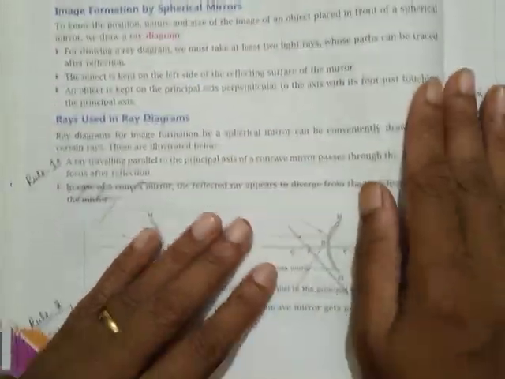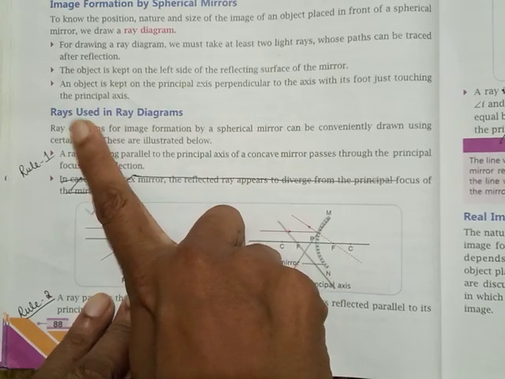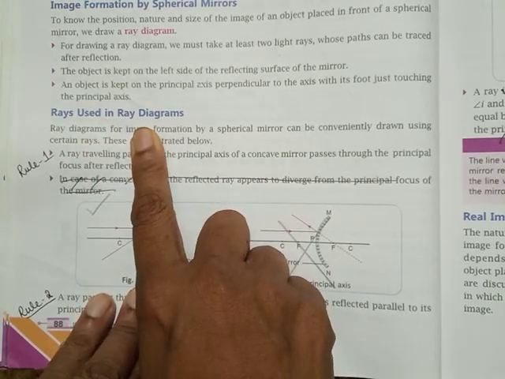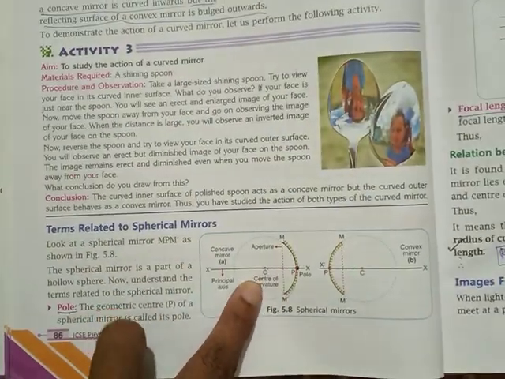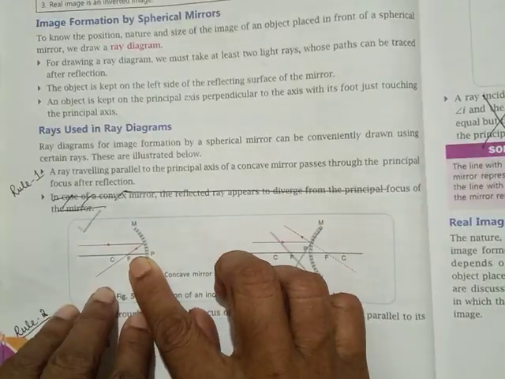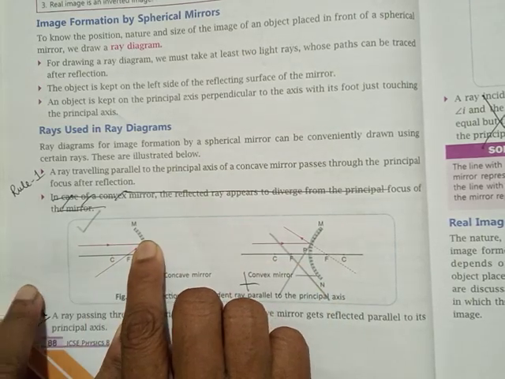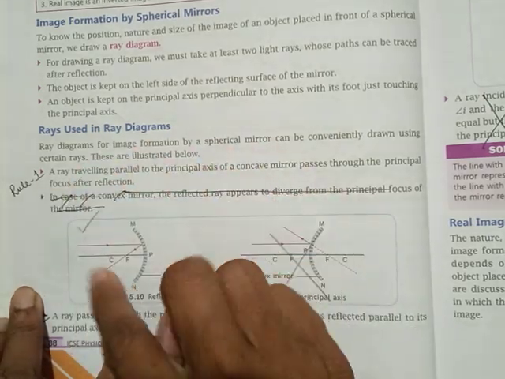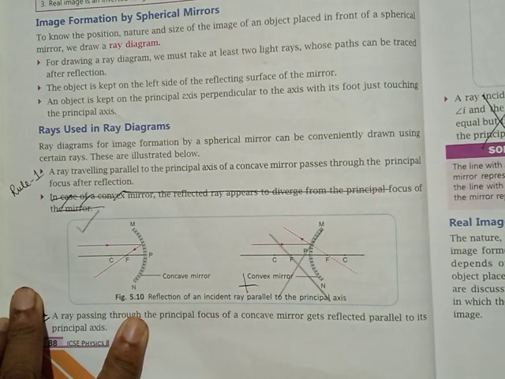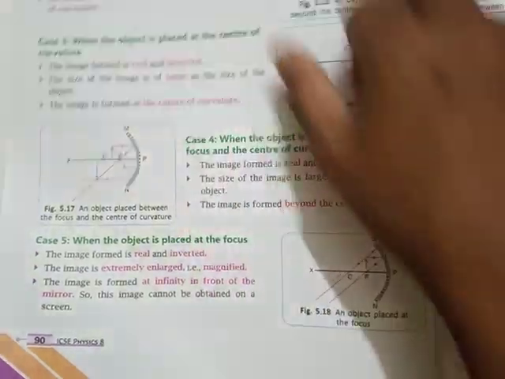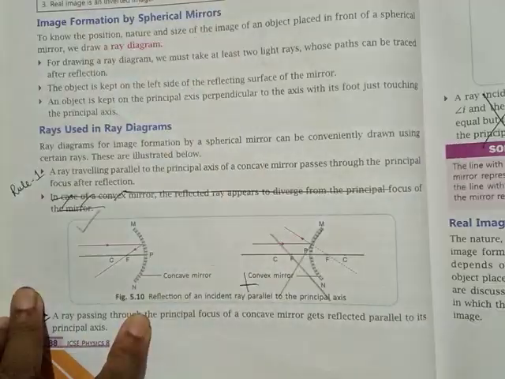So this part we'll do later. Now we come to this one, rays used in ray diagram. Now this chapter, if you see, will have lots of diagrams, okay? And these diagrams are called ray diagrams. Ray diagrams means light rays coming from one point, after reflection will go here. And they'll usually be straight lines coming from a place and then getting reflected in a particular way. So these are all called ray diagrams, okay?